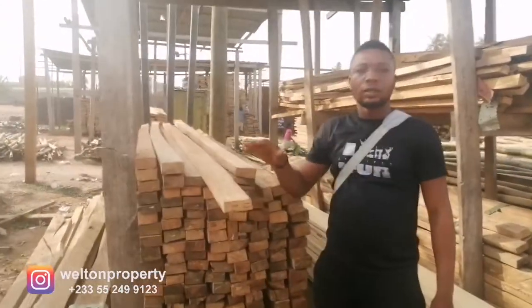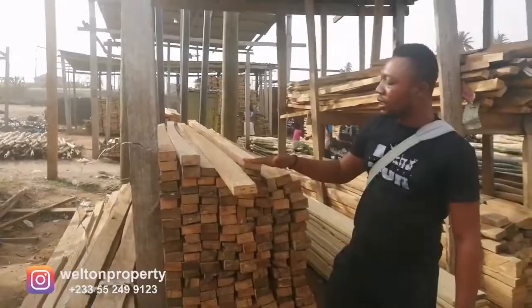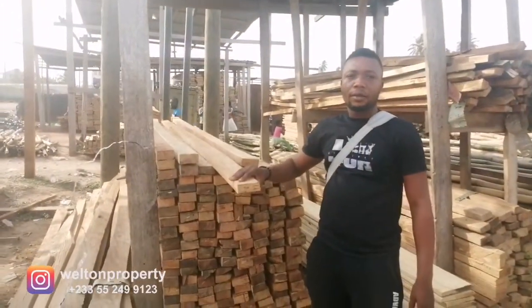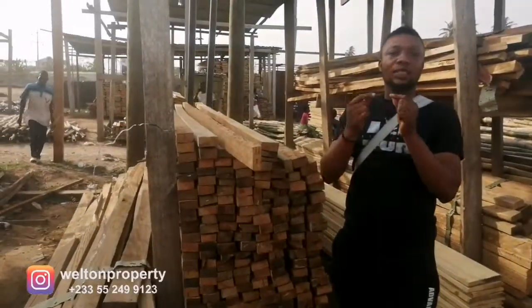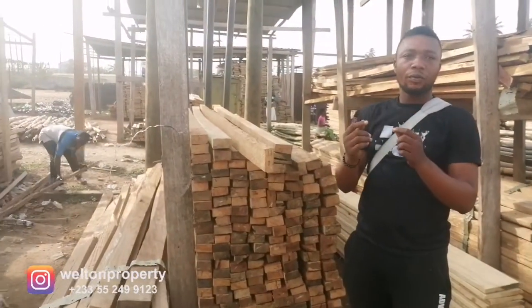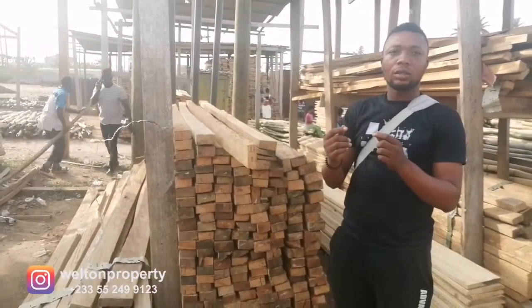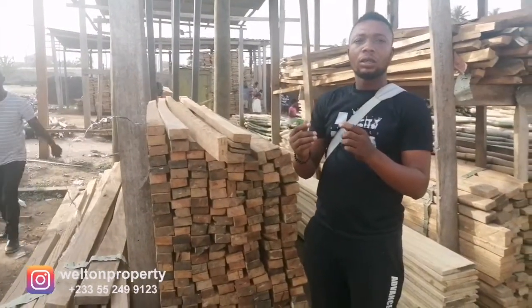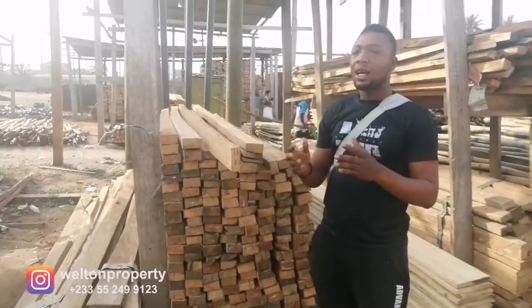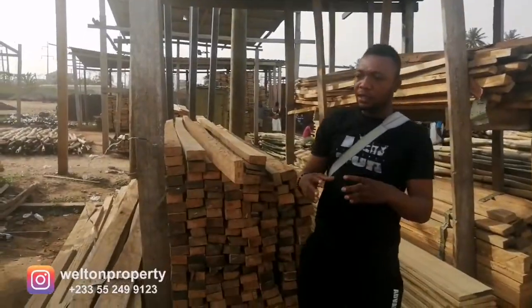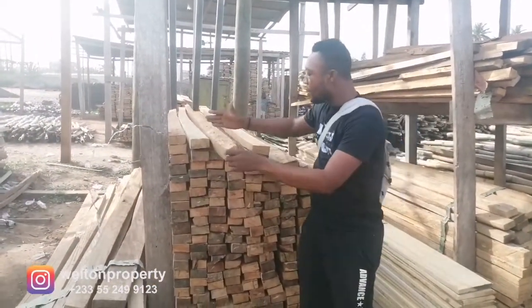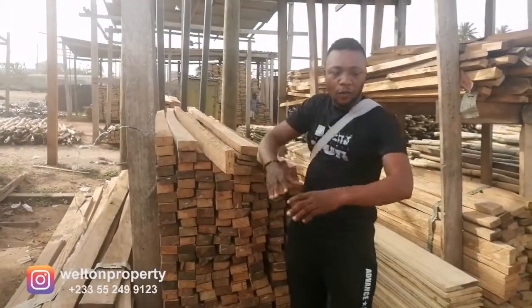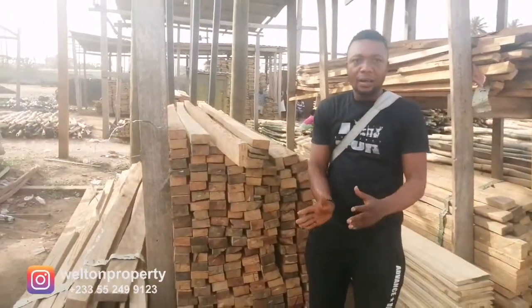So, Gabby, what are we looking at here? This one, we are here to see a Cyber 2x4. What do we use the Cyber 2x4 for? We use it to support the board when you are doing the floor. Apart from supporting the board, is there anything else? Yes, sometimes when they are doing gutters, they cut it into pieces for the gutter to also support the board inside it.